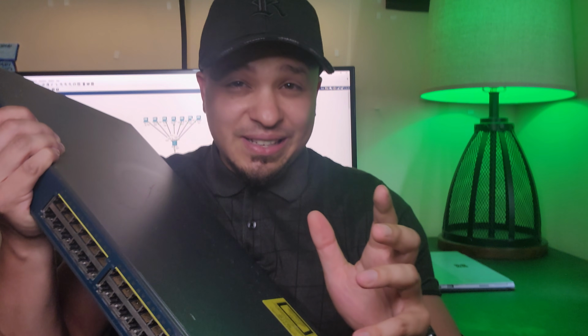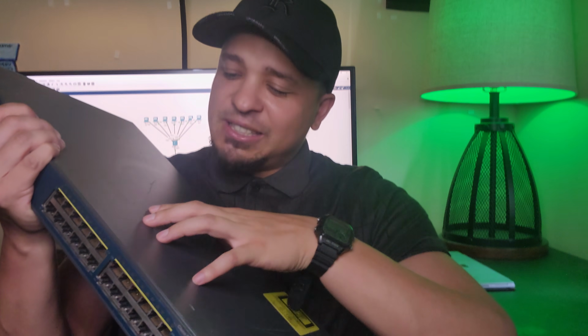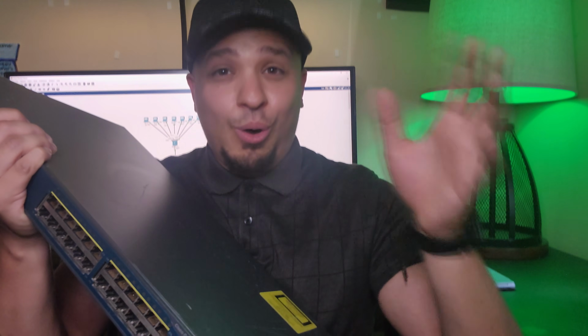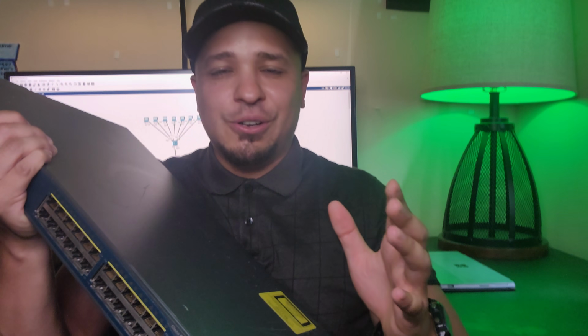Hey, what's going on? Imagine it's your very first day as a network technician. Your manager walks over to your desk, places a Cisco switch right in front of you, maybe something like this one, the Cisco 3560, and says, I need this configured before everyone arrives tomorrow morning. Then he walks away. You connect your console cable, open the CLI, and all you see is a blinking cursor. Now what? Where do you even begin?